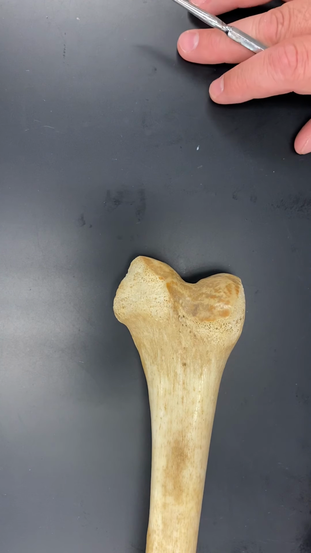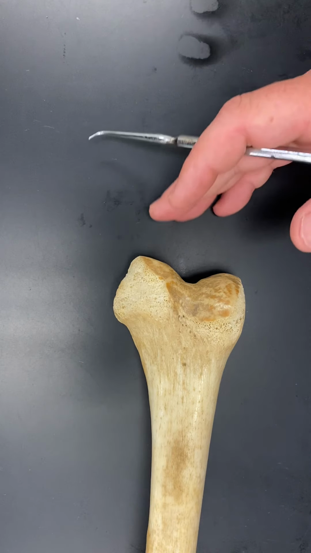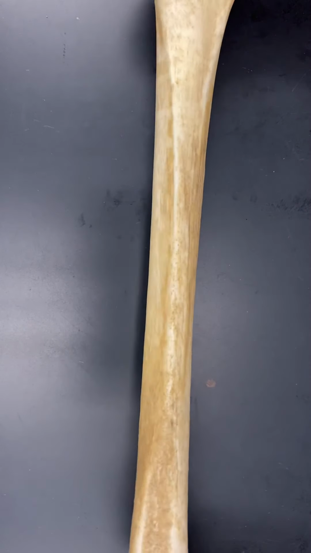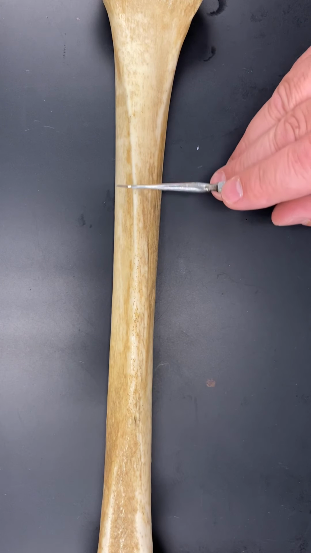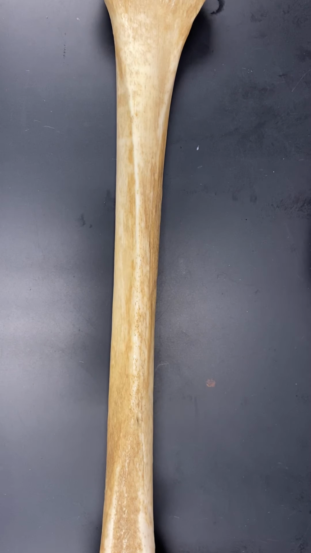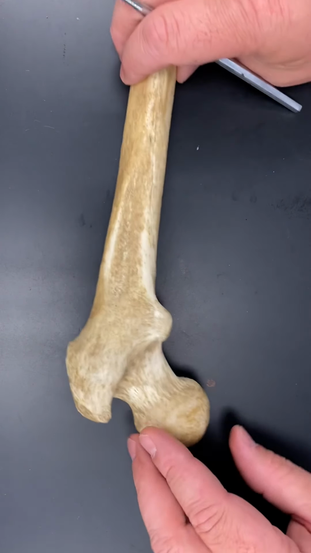Let me look at the list and make sure I didn't miss anything, which I did. The shaft of any long bone is known as the diaphysis. And if we turn this over posteriorly, we see a line or a ridge, and this is referred to as the linea aspera. So let's go through these really quickly one more time.